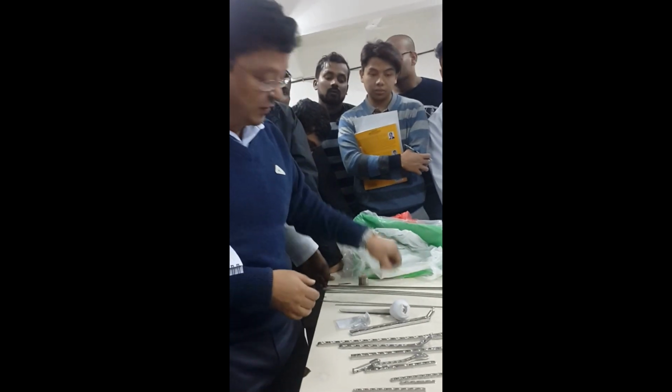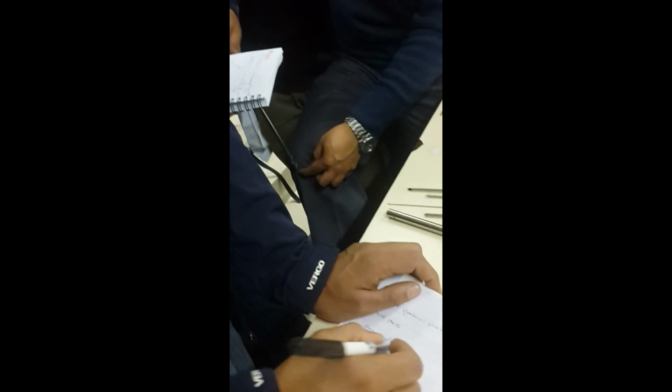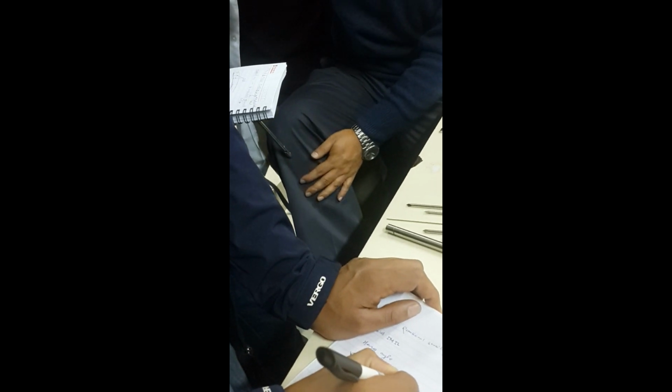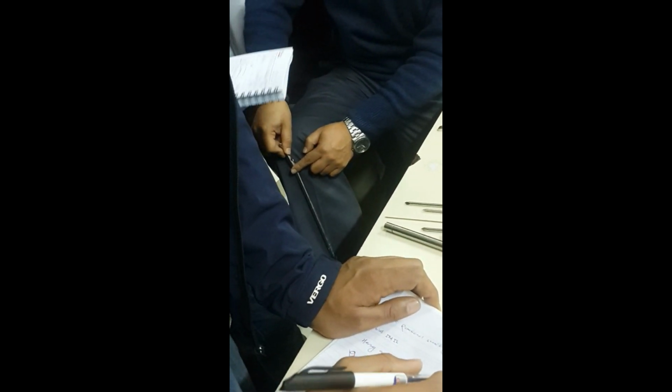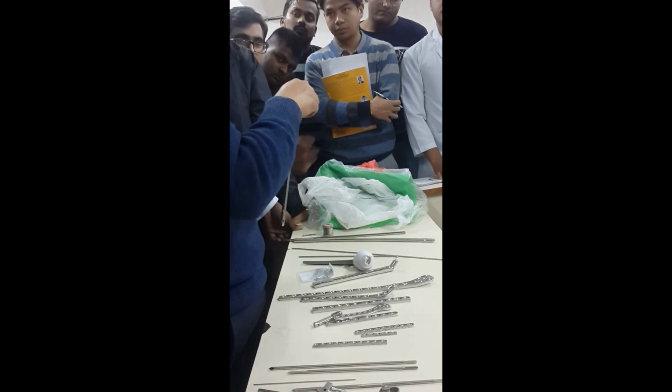To insert, because in the tibia you insert it from above the tibial tuberosity. So you keep 90 degrees, and to insert it you have to have the space. This is for the insertion. Not like this, but like this. They will ask you about the angle.